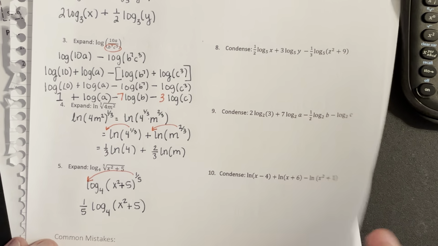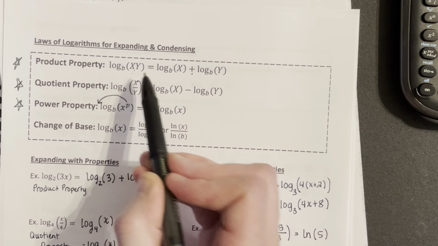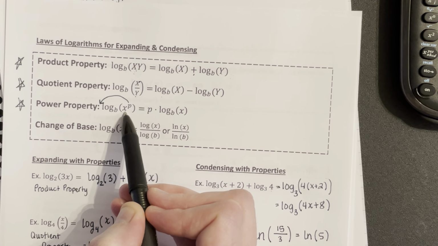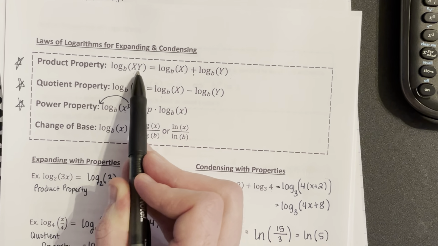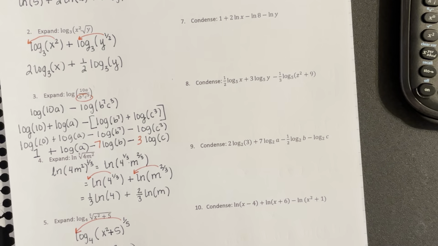If we go back to what those properties were, we could expand multiplication, we could expand division, and we could expand using the power property. We could not expand if this was addition inside of the log. So that doesn't exist.